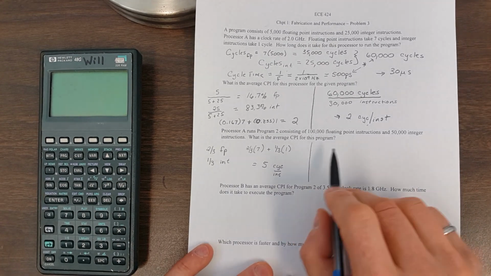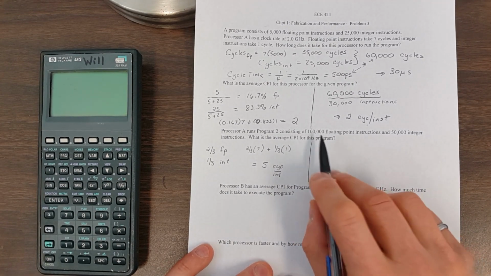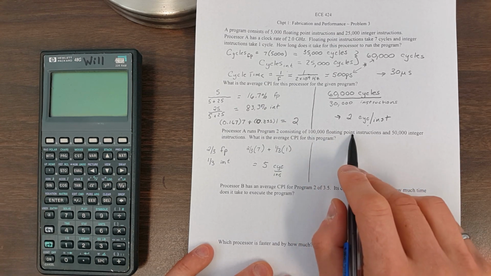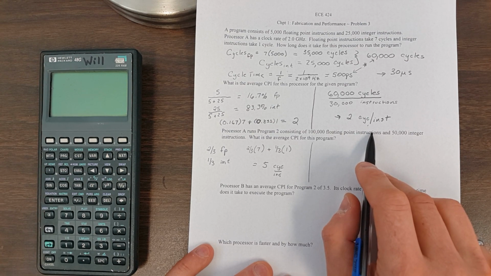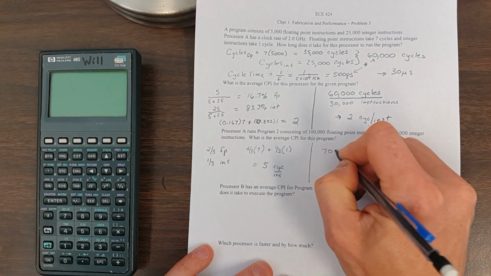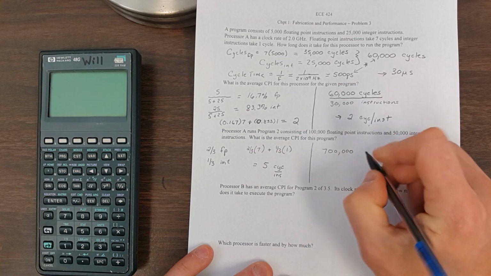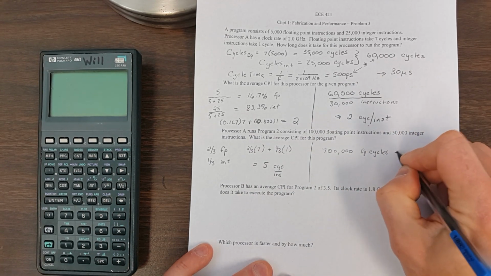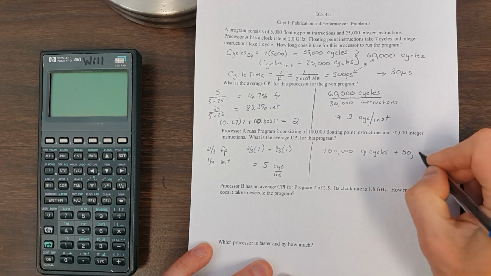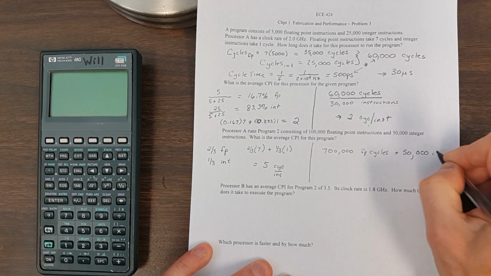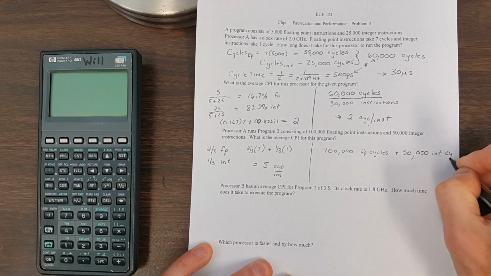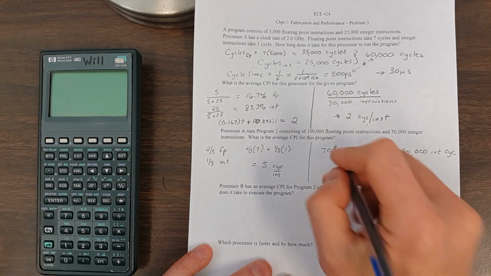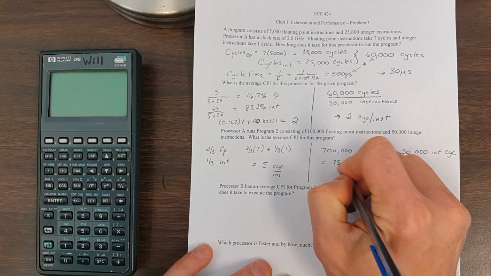Hopefully, we'll get the same answer when we try it using method 2. How many total cycles do we have? Well, there's 100,000 floating point instructions, each taking 7 cycles. That's 700,000 floating point cycles. And then we have 50,000 integer cycles. And together, that's 750,000 cycles.